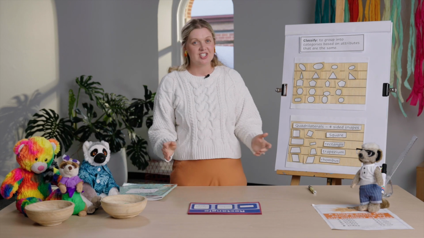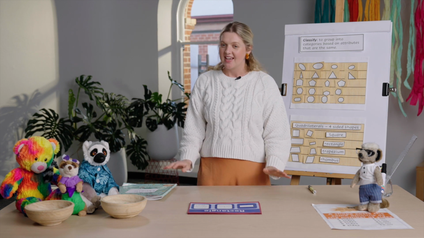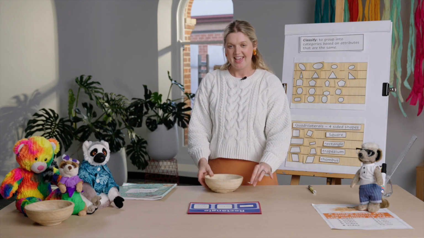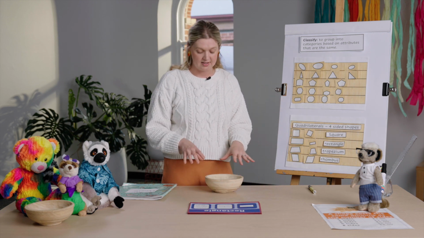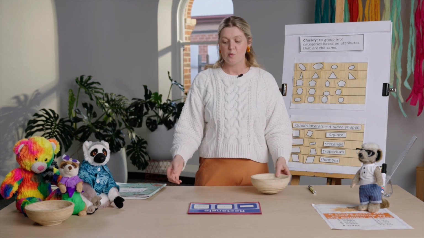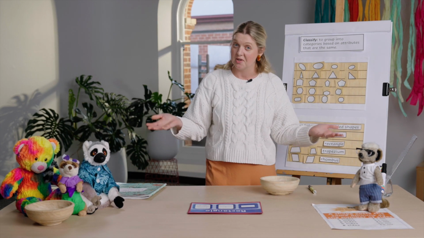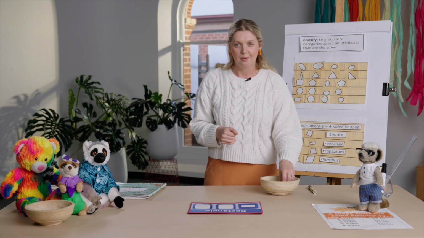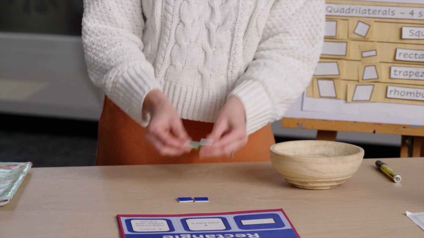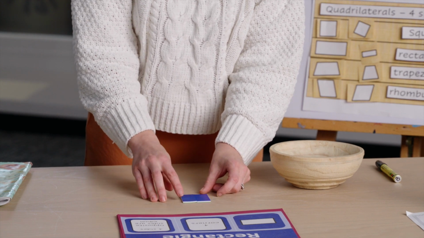Now our learning intention today is to use what we know about 2-dimensional shapes. I have some flip tiles here that have squares on them, and I'm wondering if with these flip tiles I could make some new shapes. I'm wondering if I would be able to make a rectangle. What do you think? I'm going to have a go at placing the squares together to make a rectangle. Have I done it?